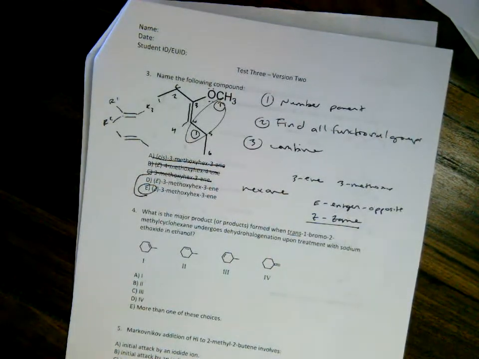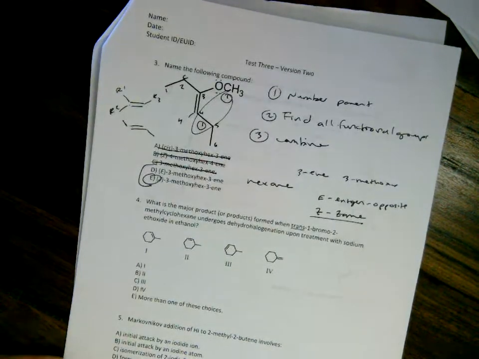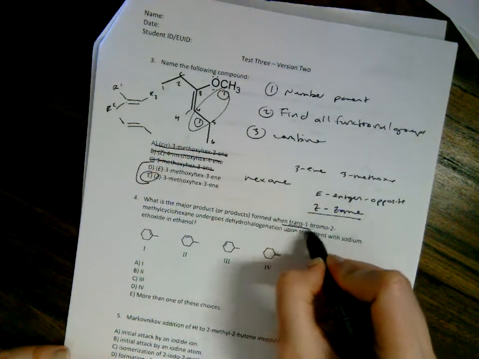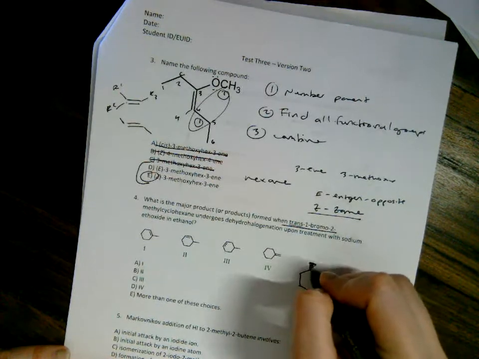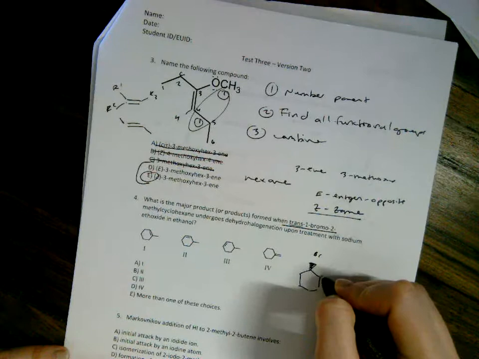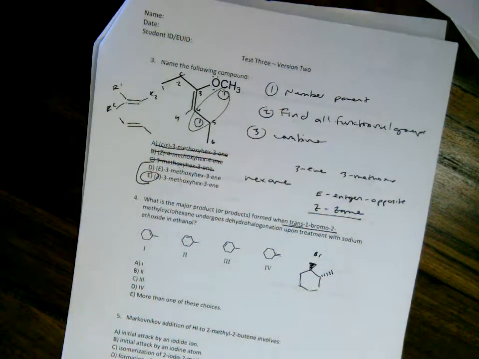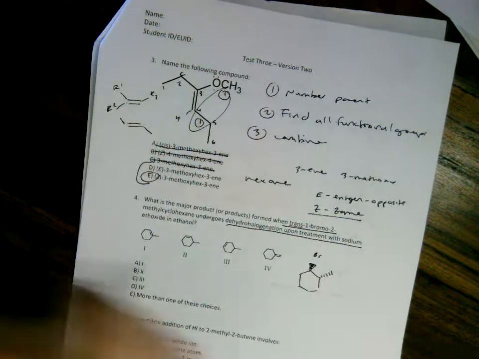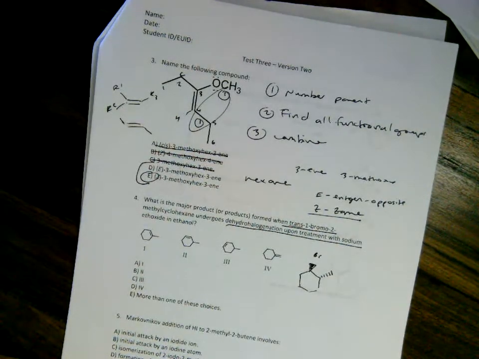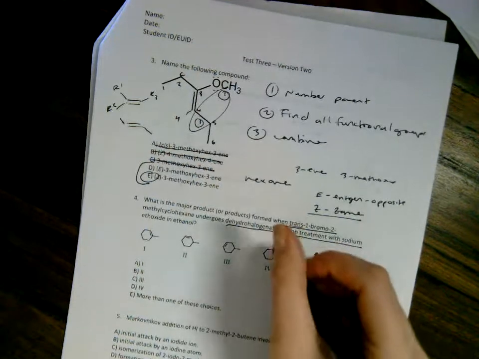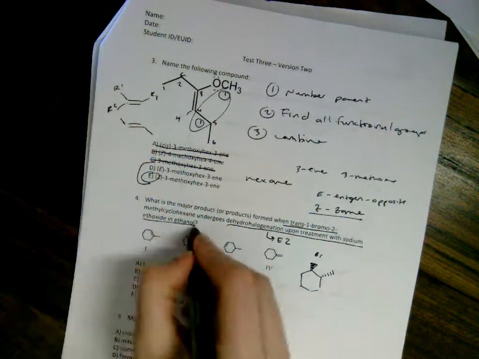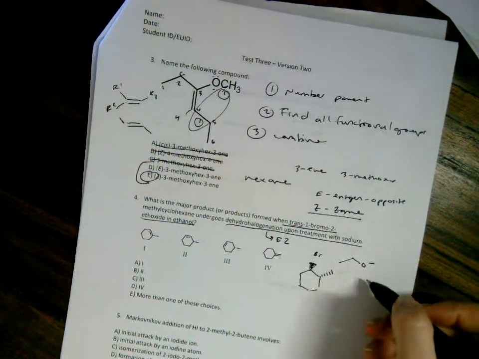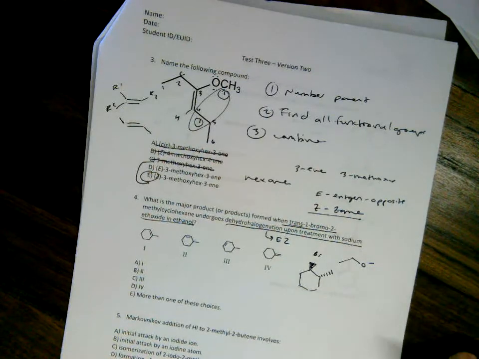Okay, and then next question: what is the major product or products formed when trans-1,2-dibromo... So my first thing is I'm going to draw trans-1-bromo-2-methyl, and they're trans, undergoes dehydrohalogenation upon treatment with sodium ethoxide in ethanol. Okay, dehydrohalogenation is an E2 reaction. If you didn't know that based only on the name, sodium ethoxide is a strong nucleophile, so we know it's E2.